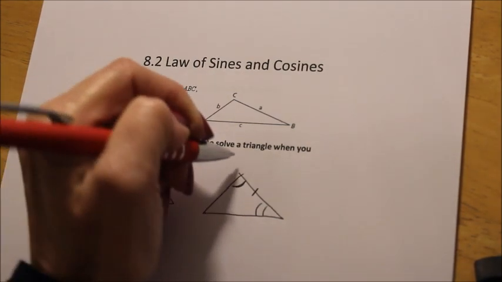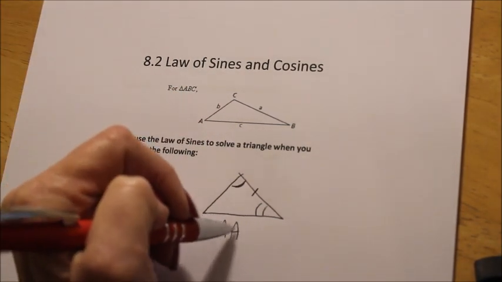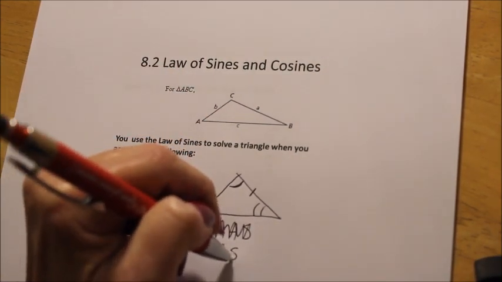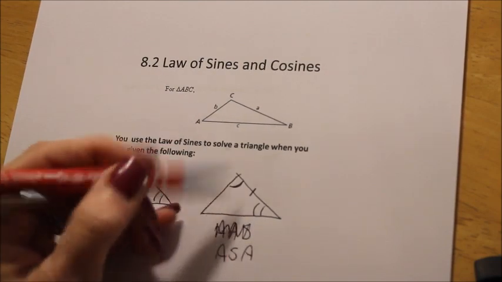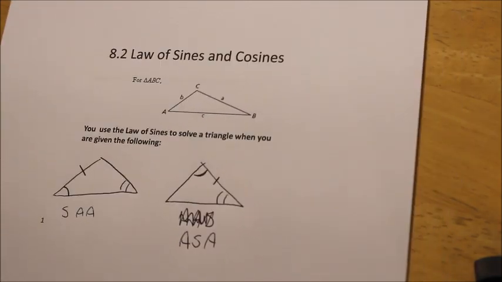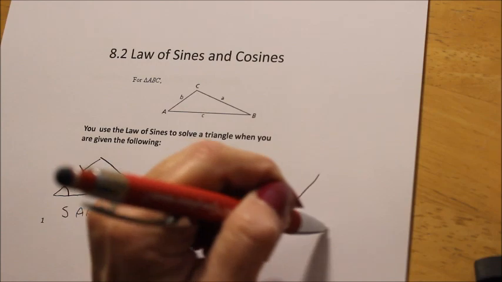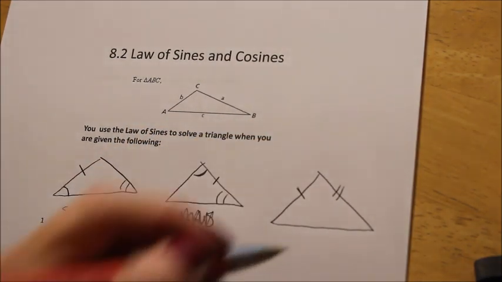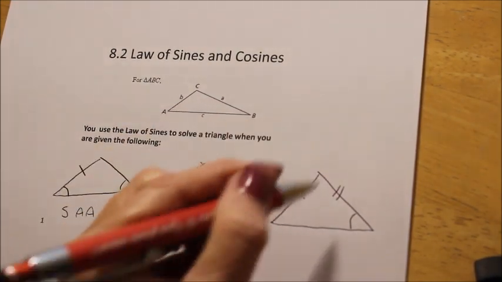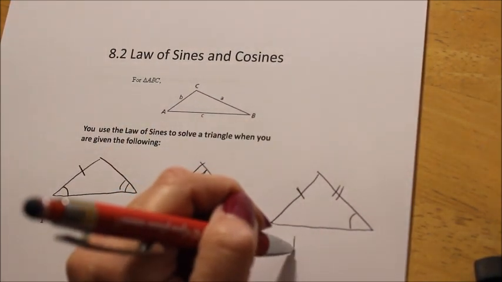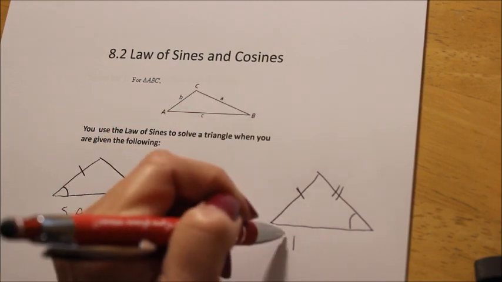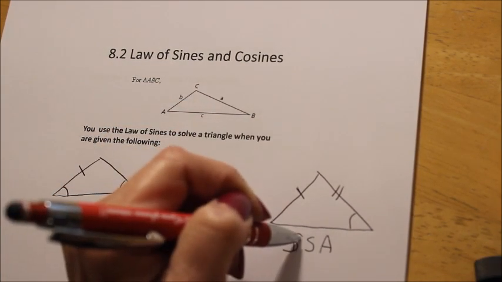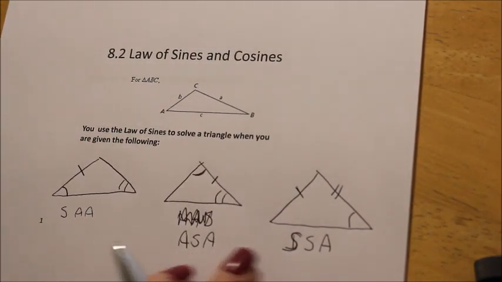Those are my angle markings. So this one would be angle, side, angle. I just did angle, angle, side. And then the third case scenario would be a side right next to it and an angle. And that one would be called, oh, I almost said angle, side, side. No, I can't say that. That's against the law. I can say side, side, angle, though. So those are the three case scenarios.